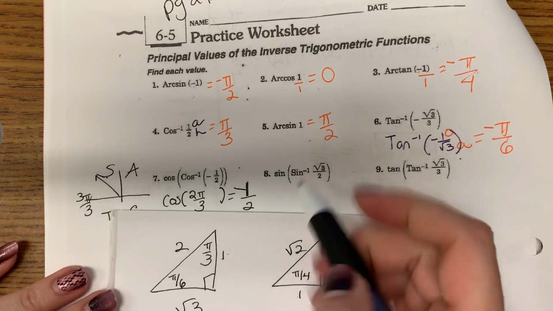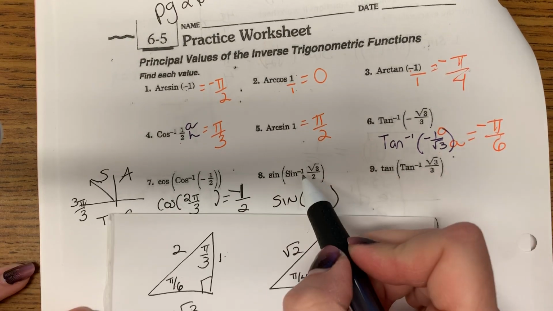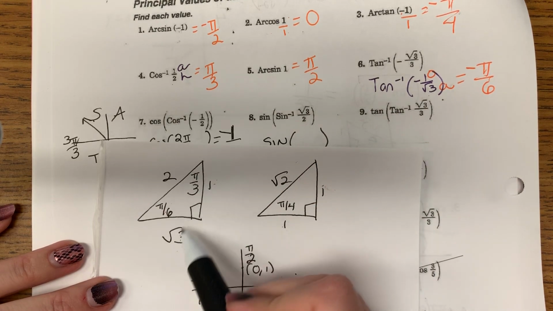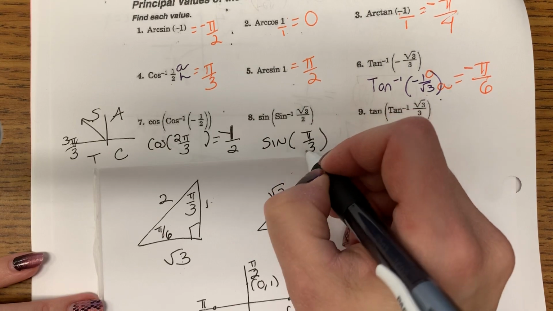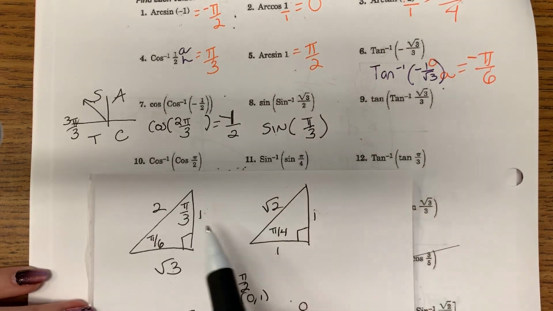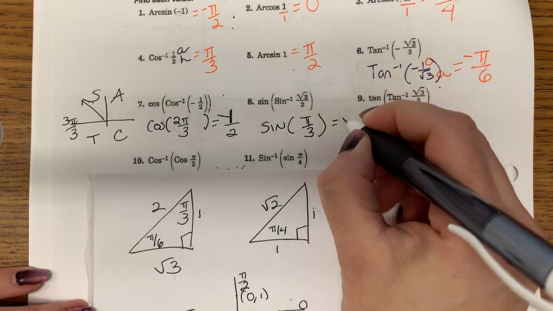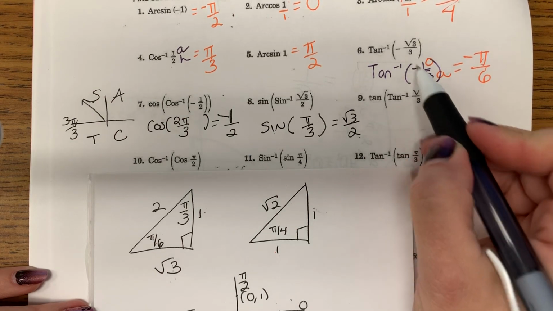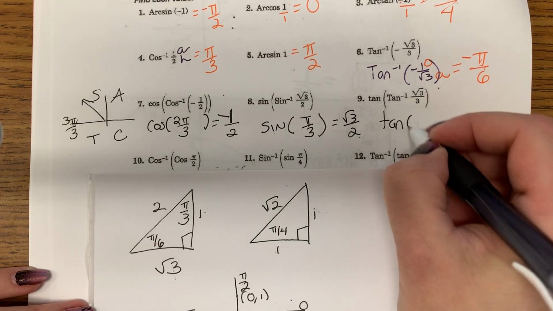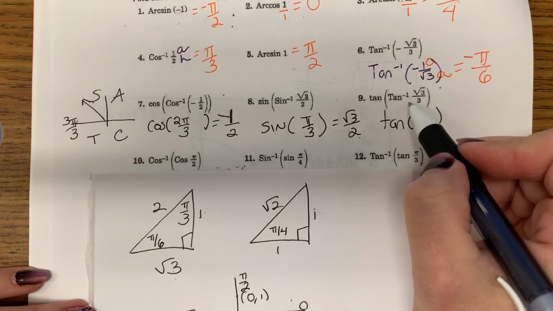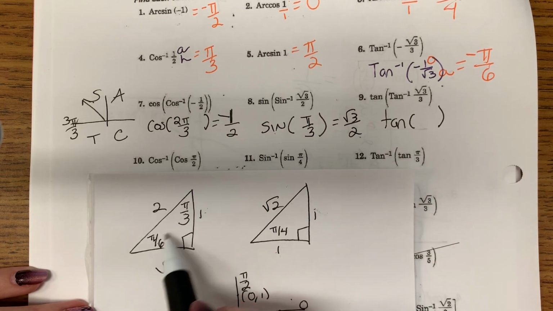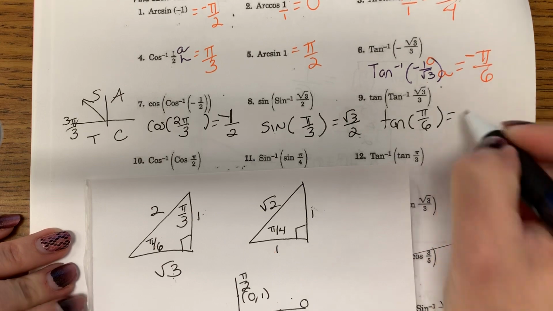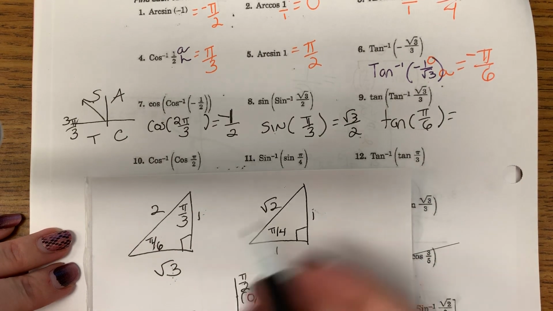Okay, for 8, what angle gives me an opposite over hypotenuse of root 3 over 2? So opposite root 3, that's pi over 3. So then it's saying sine of pi over 3 is opposite over hypotenuse, so this answer is root 3 over 2. This root 3 over 3 I'm going to think of as 1 over root 3 again. So tangent, what angle gives me an opposite of 1 and an adjacent of root 3, so that's pi over 6. And then tangent of pi over 6 is opposite over adjacent.